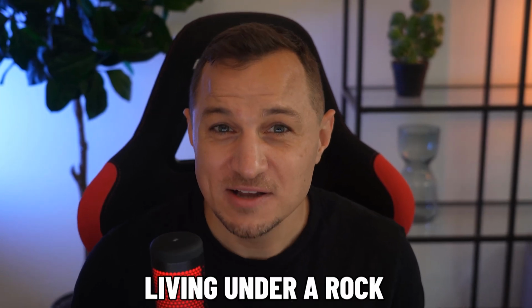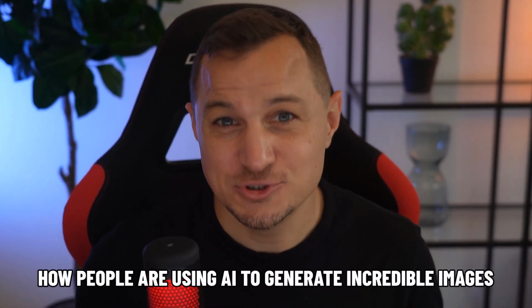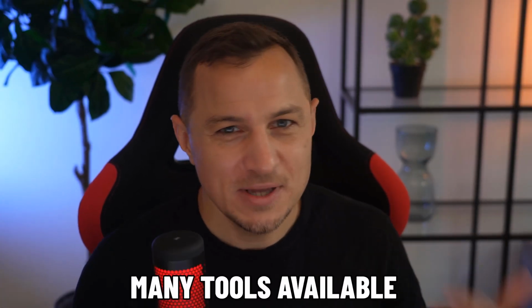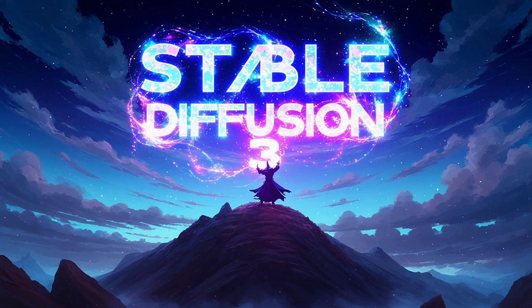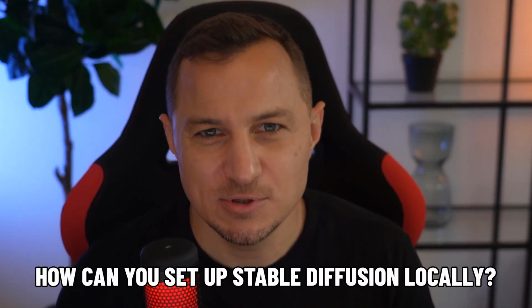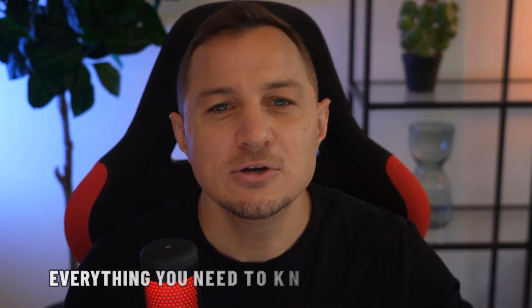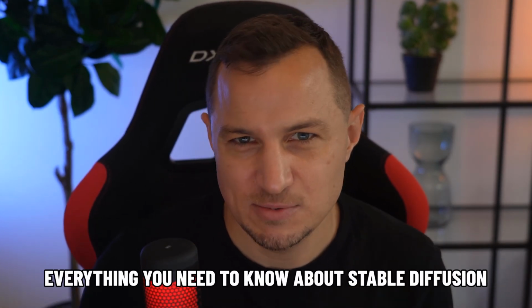If you haven't been living under a rock recently, you've probably heard about how people are using AI to generate incredible images. There are many tools available like DALL-E, Midjourney and Artbreeder. But what's so special about Stable Diffusion? And how can you set up Stable Diffusion locally even if you don't know how to code? Well, here's everything you need to know about Stable Diffusion.